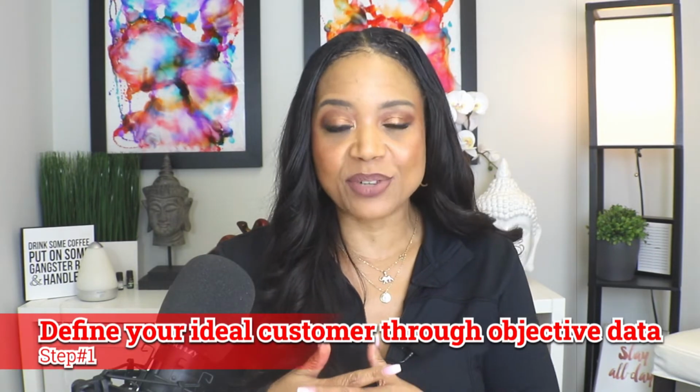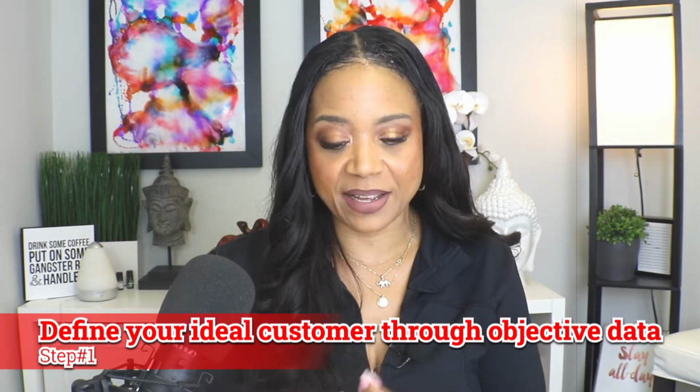Step number one in choosing the right pricing for your services is really defining your ideal customer through objective data gained from market research. Now, I know you guys are probably thinking I sound like a broken record because almost every single tip and tool that I give you related to marketing or your business starts with know your ideal client. But that just goes to show you the importance of really being able to say that you are an expert in who you are serving and who you are selling to.